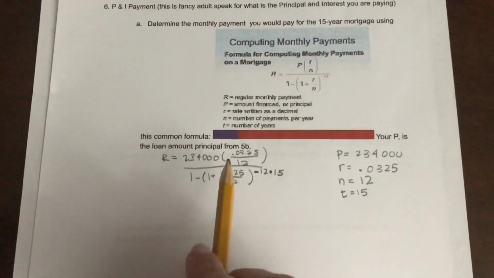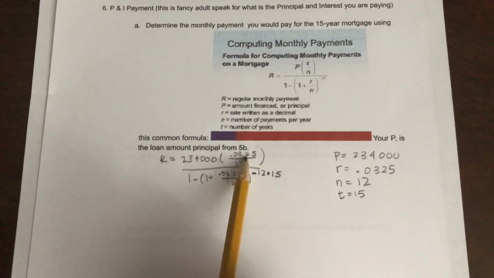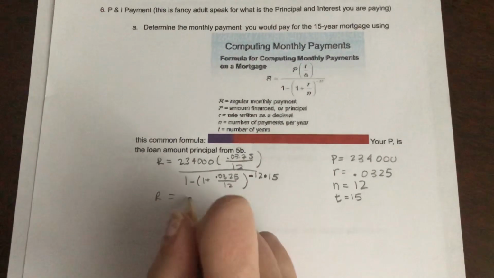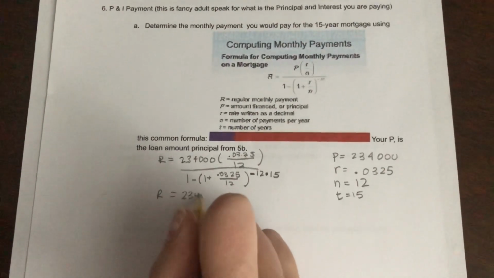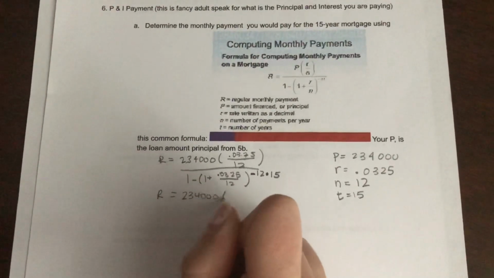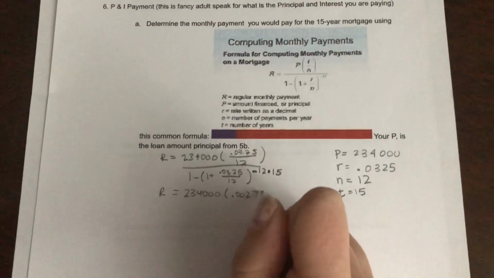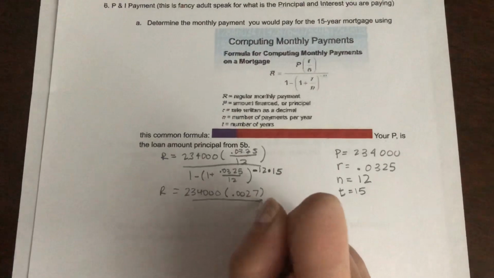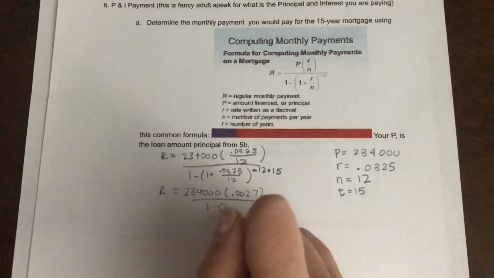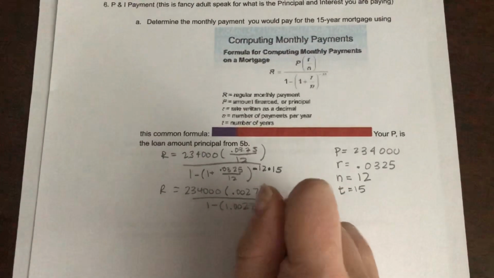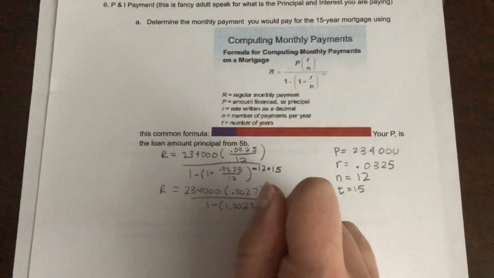Now, what I'm going to do is simplify this number and simplify this number, because I'm going to follow the order of PEMDAS. I'm doing 12 times 15, which is negative 180.